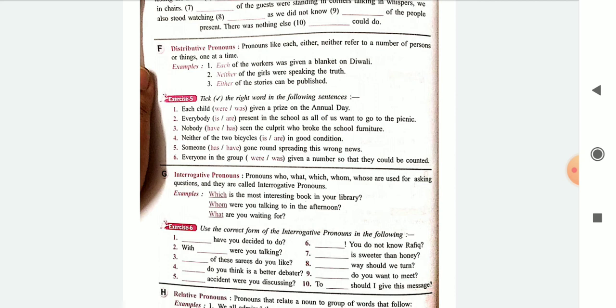Again, the same way you can do exercise 5. Each, everybody, nobody, someone, everyone is already given to you. You just have to use the correct word that goes with the pronoun. Let me do the first one. Each child. Each child means individually every child. So it becomes singular. Each child was given a prize.